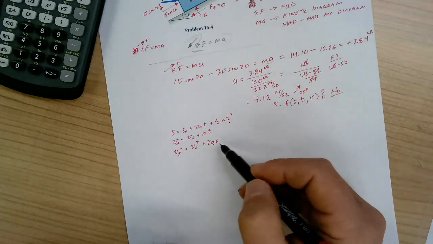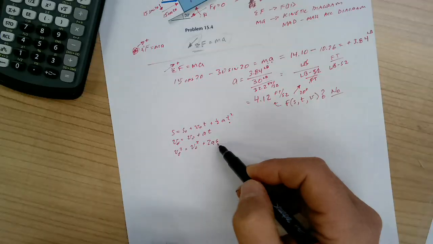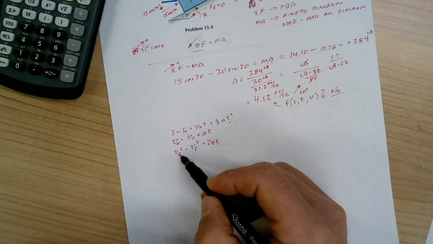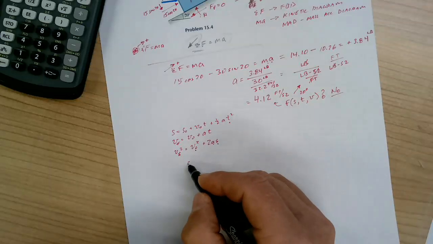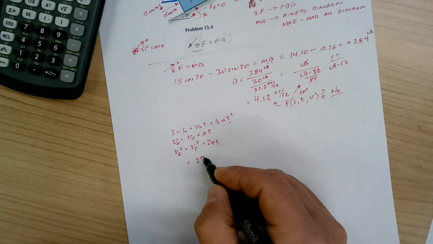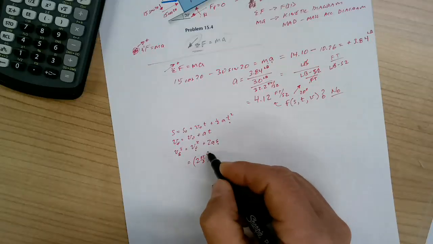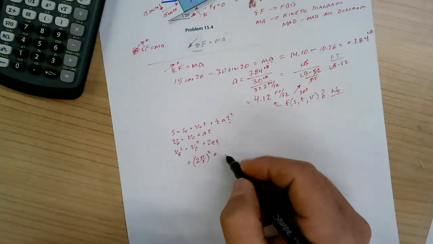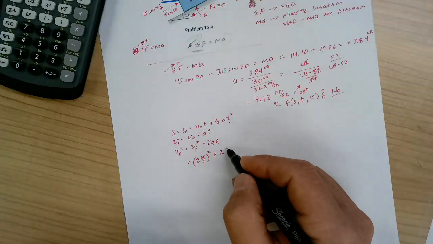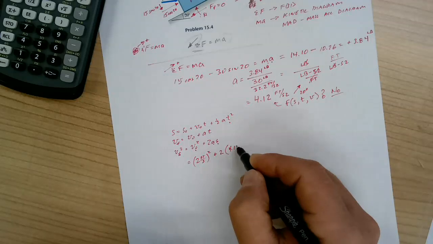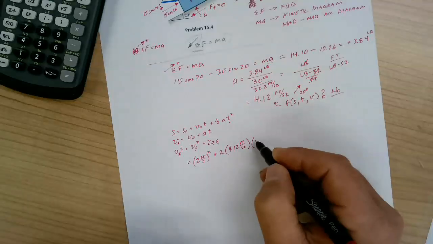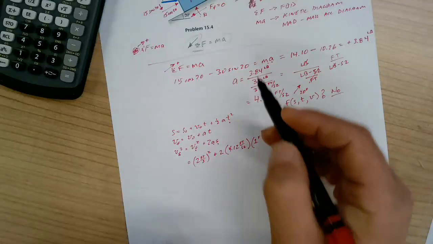All right, I know my acceleration. I know my displacement, s. I know my initial velocity, yep, 2 feet per second. And I want to get my final velocity. So let's try that one. I got 2 feet per second, and I'm going to square that. I'm going to add to that 2 times the acceleration, 4.12 feet per second squared, times 1 foot.